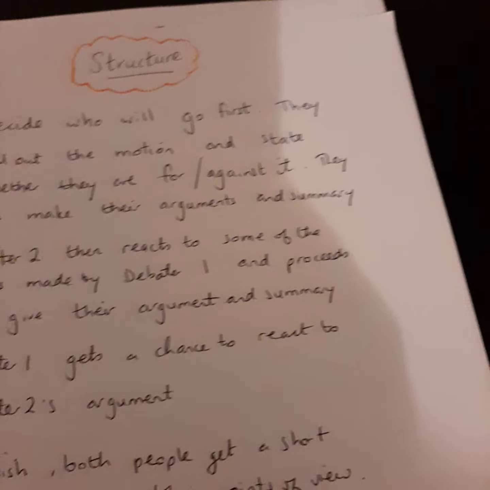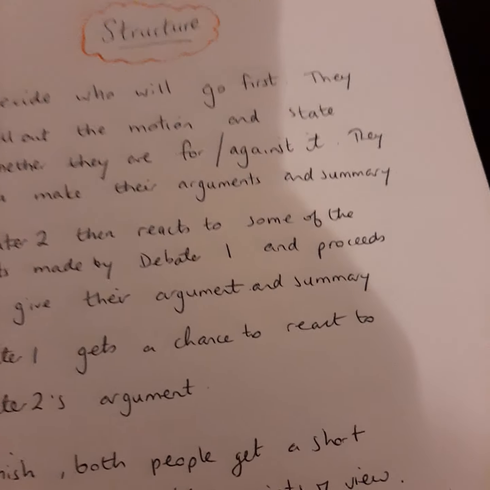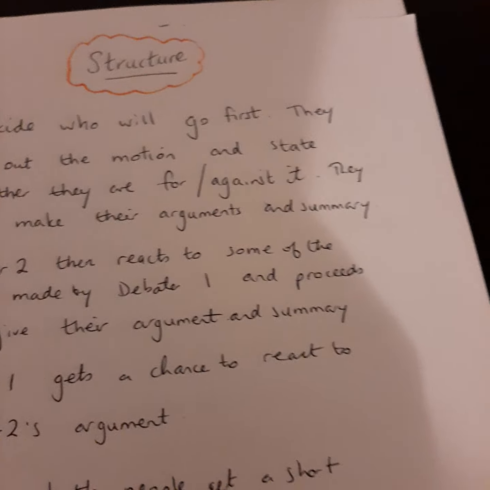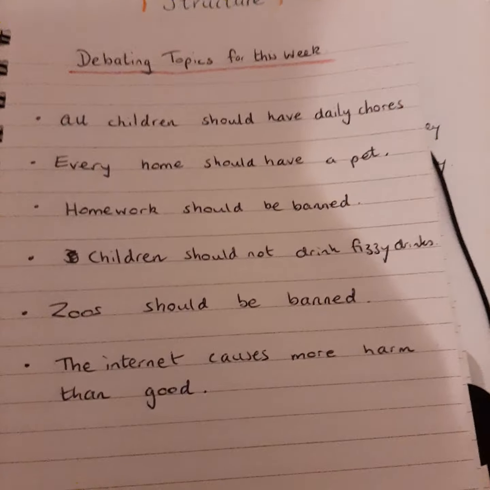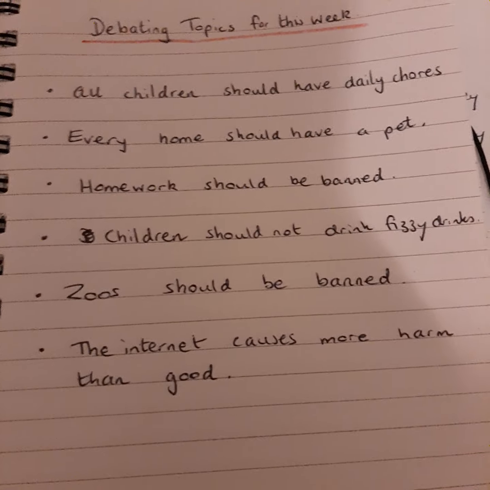Okay, so here's a list of some. Where did I put my list now? Oh yes, here's a list of debating topics you can use for this week, and you can use these for the writing test too. So I'll put these up as a tab.